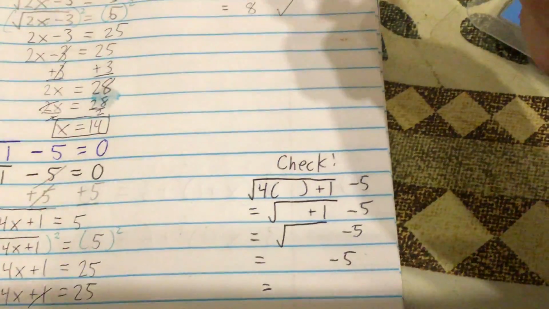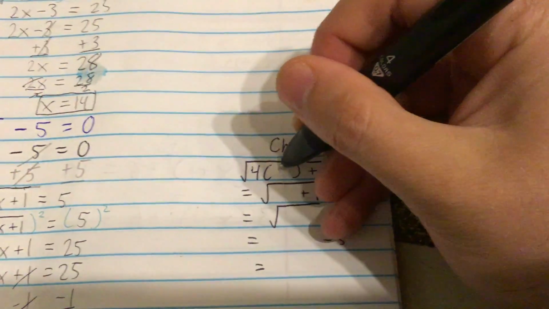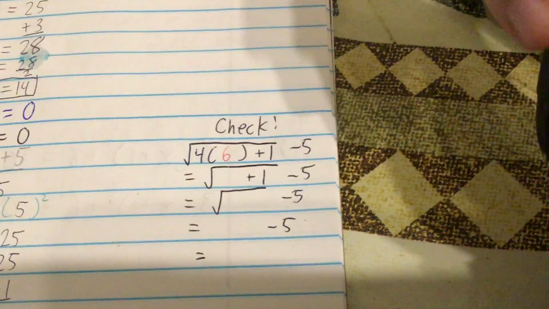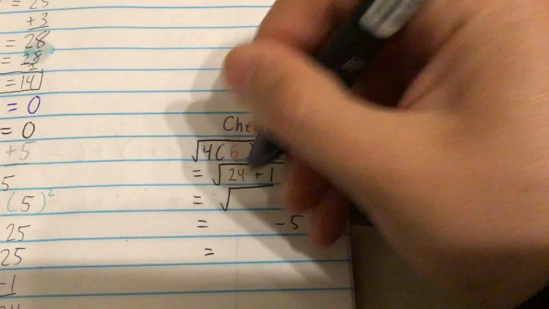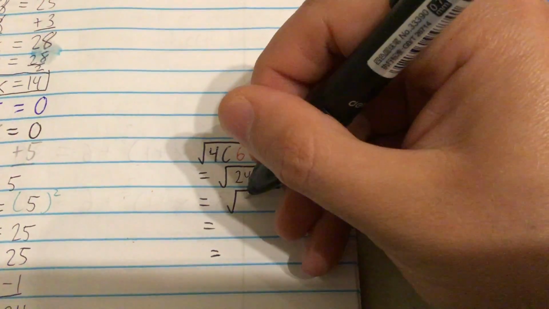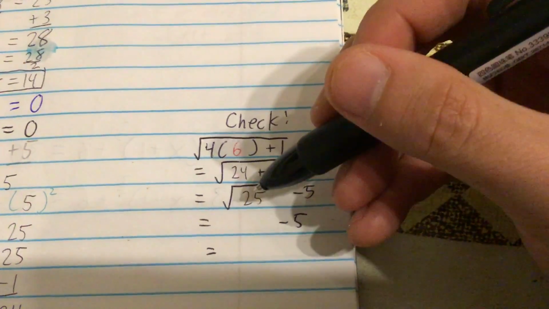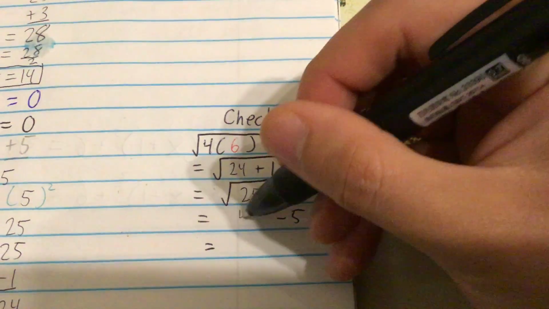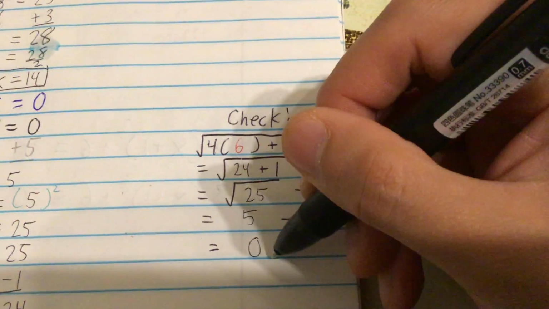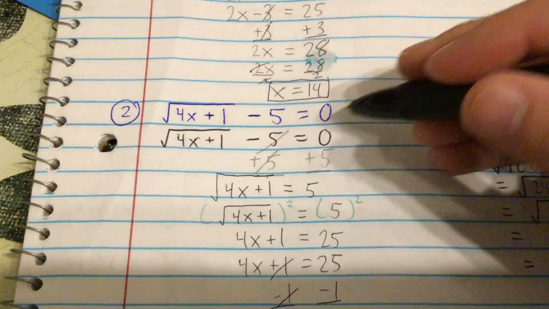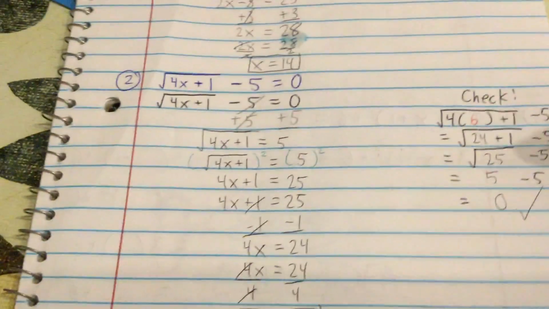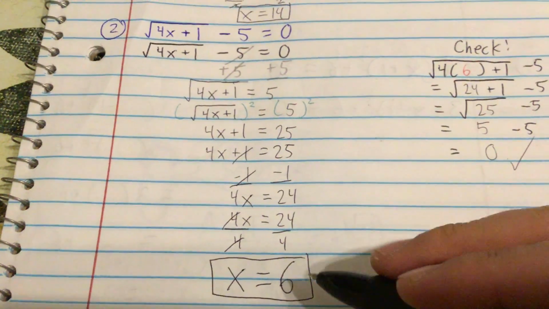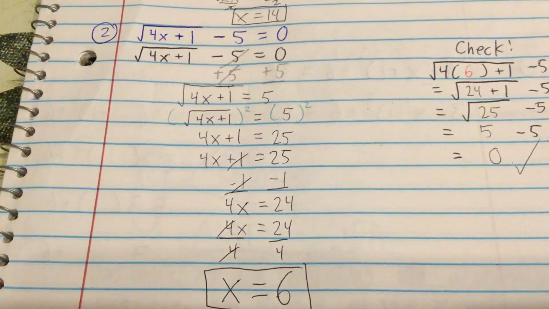And I'm going to check my work by plugging in x equals 6 into the original equation. 4 times 6 is 24. 24 plus 1 is 25. The square root of 25 is 5. 5 minus 5 is 0. And is that the output that I wanted? Yes, that's the output that I wanted all along. So that is how I know that I achieved a true statement when x is equal to 6. Okay.